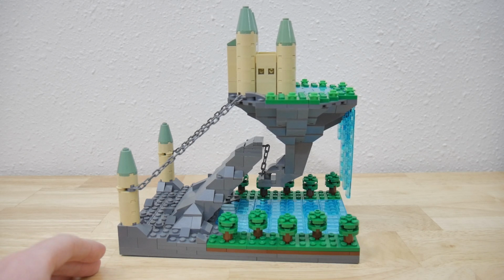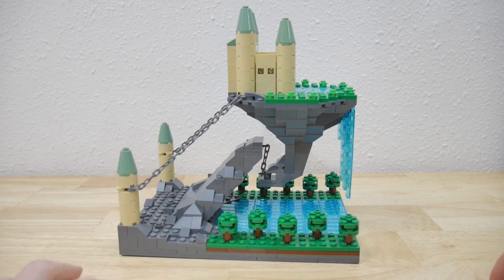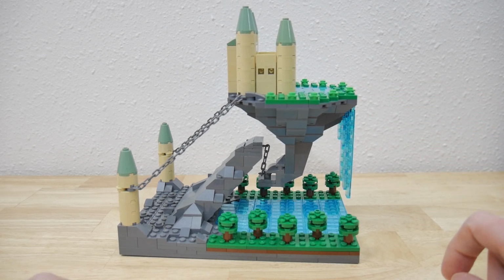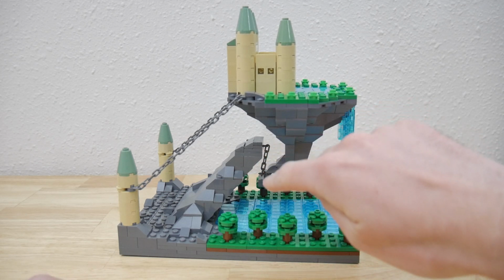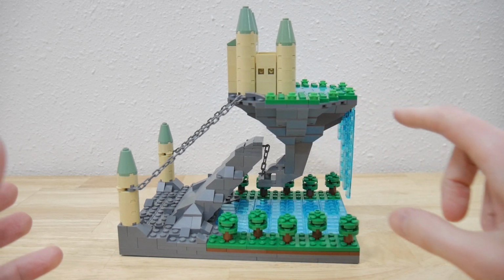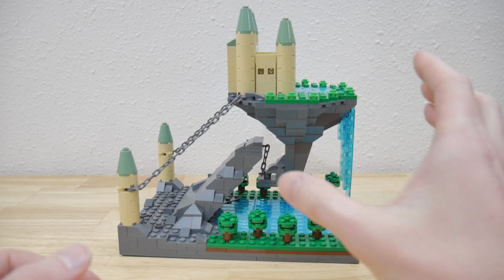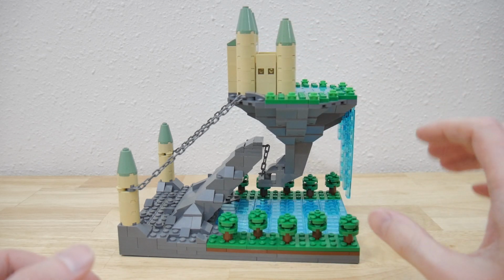It requires a fair bit of balance in the build. Where you place these chains, the angles and attachment points are all important. The weight distribution of the island is pretty important. You can see how this chain kind of angles backwards a little bit. Basically, where the center of gravity is in this island is going to affect how much the island hangs over here and how much it goes backwards or forwards.